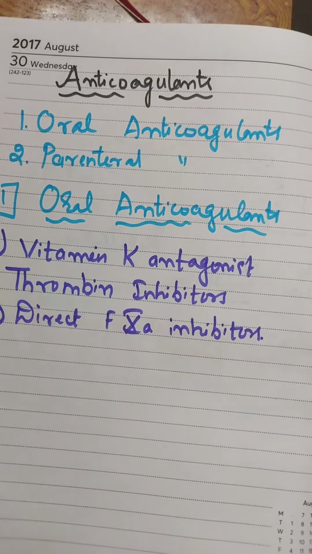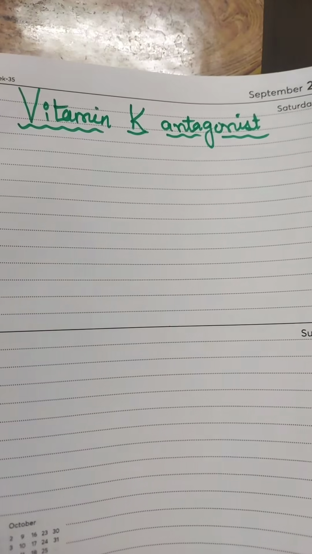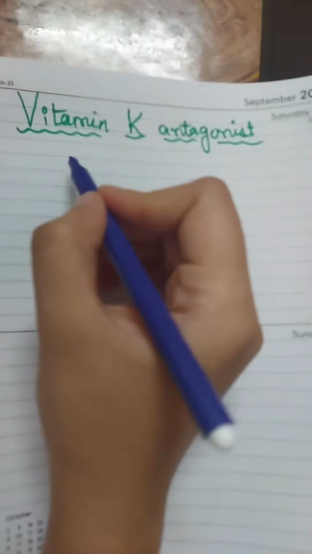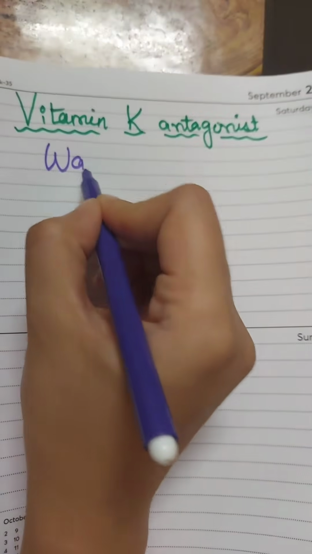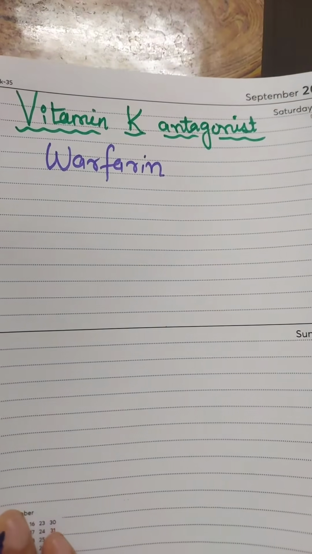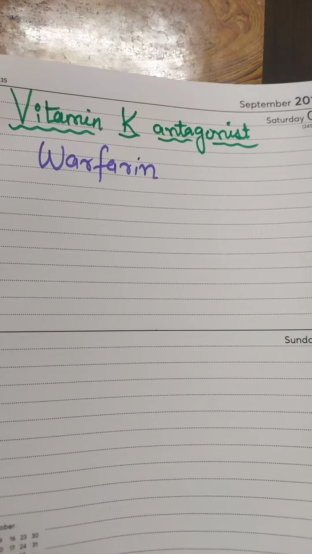So starting with vitamin K antagonists. We'll start our discussion with vitamin K antagonists, and the most important drug coming under this category is warfarin. So warfarin is a vitamin K antagonist. Now we shall check out the mechanism of its action.